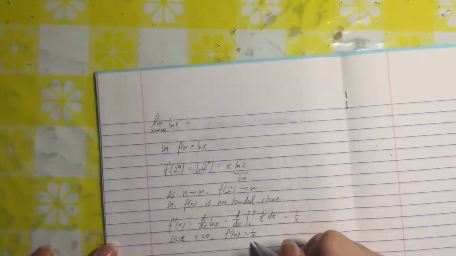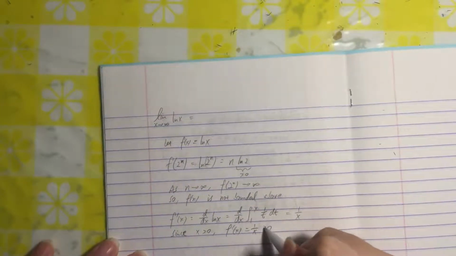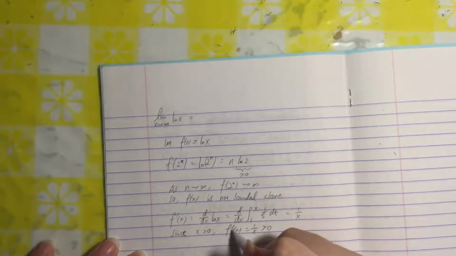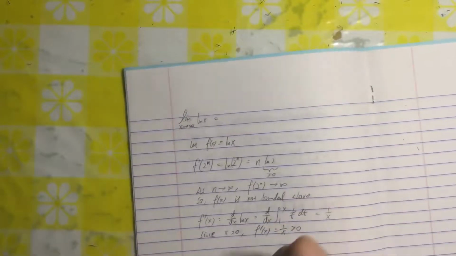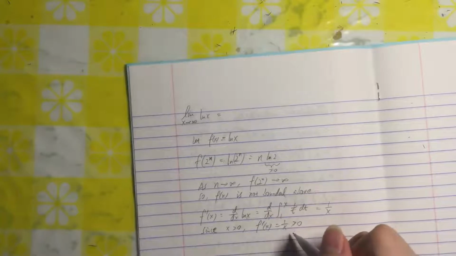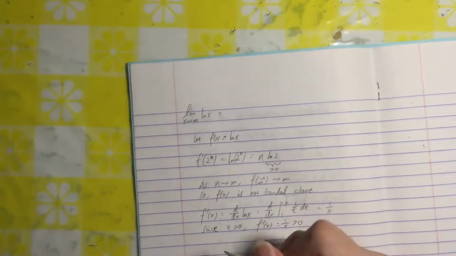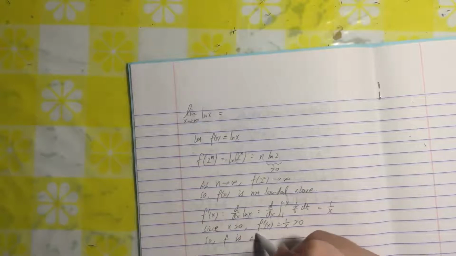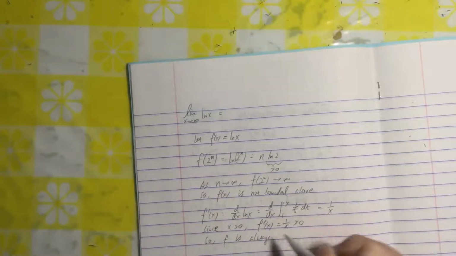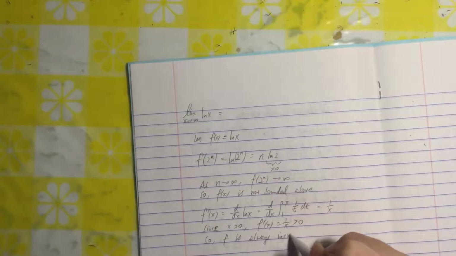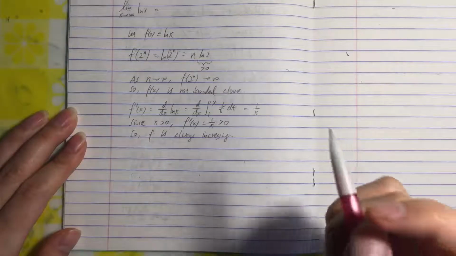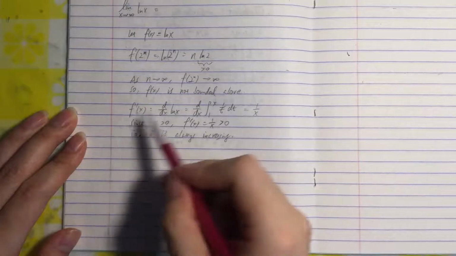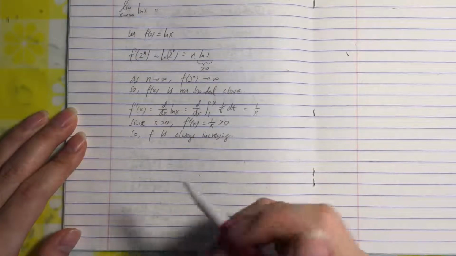1 over a positive number is always greater than 0. If the derivative is always greater than 0, then the function is always increasing. So f is always increasing. Also, since f is differentiable, then it must be continuous.